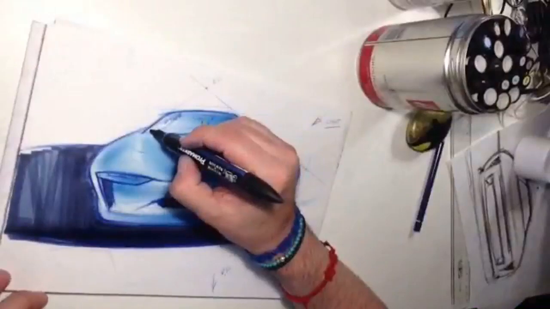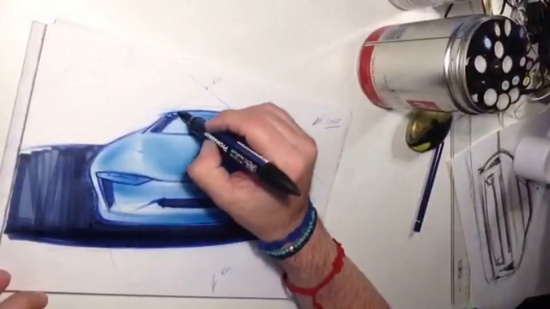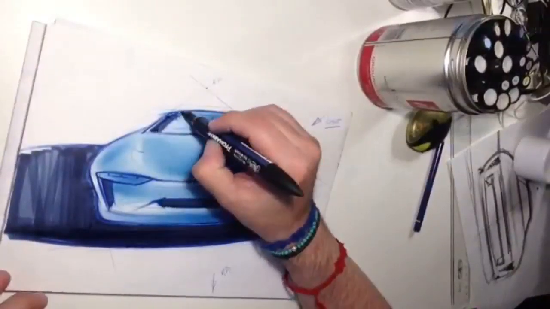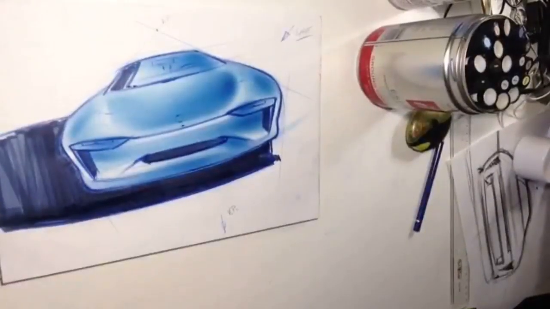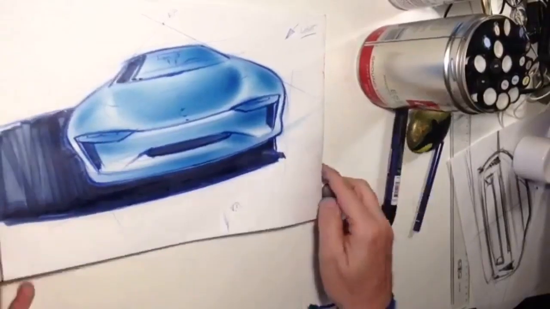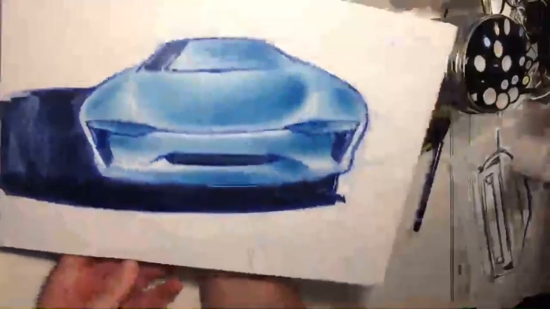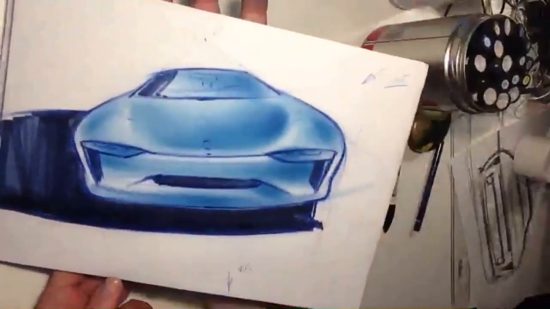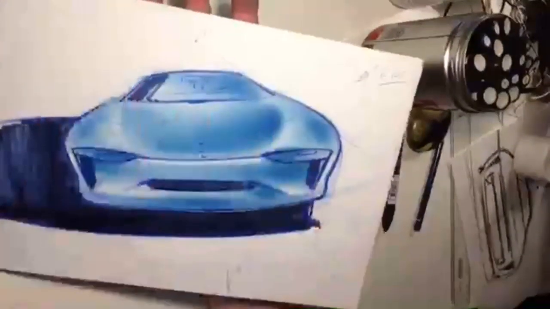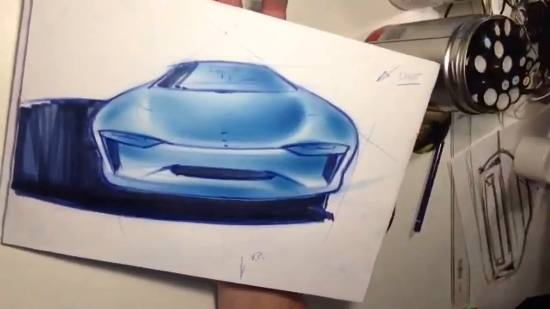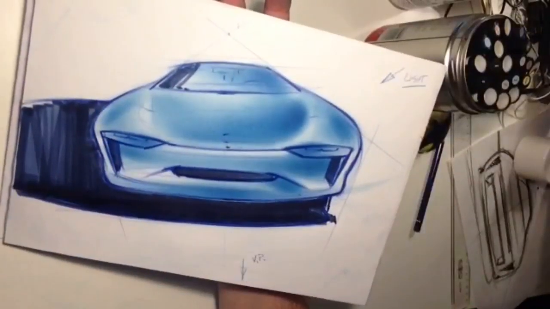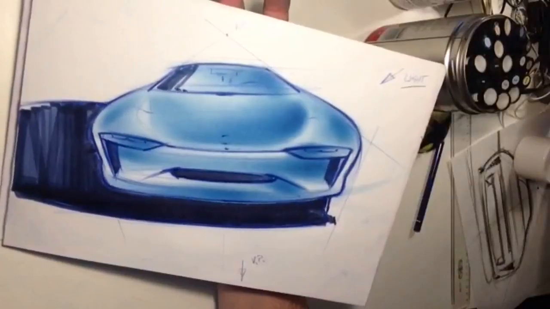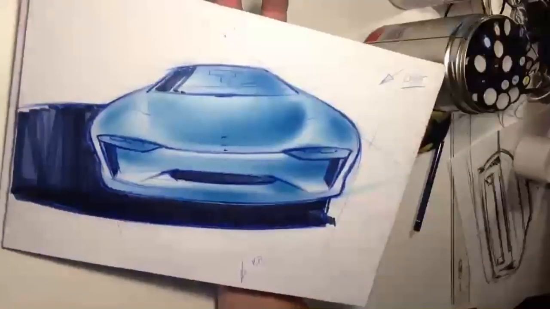Okay. So let's look at it together again. What do you think? Now there is still lots of details to do, but we can say that now we have our composition. We have our car. The perspective is kind of nice.